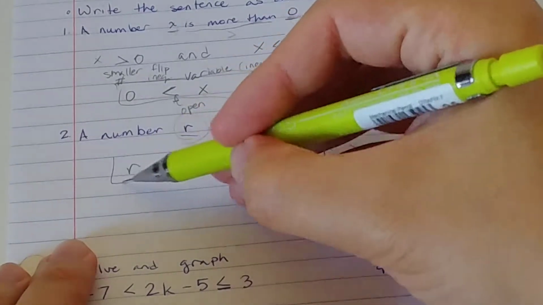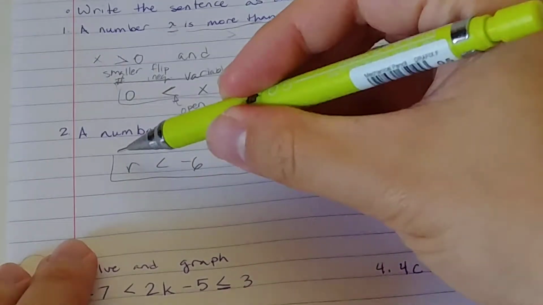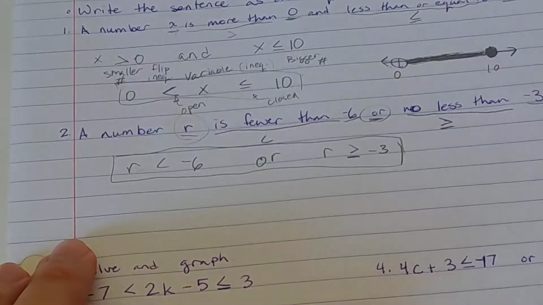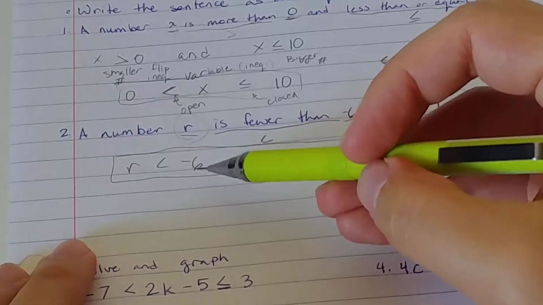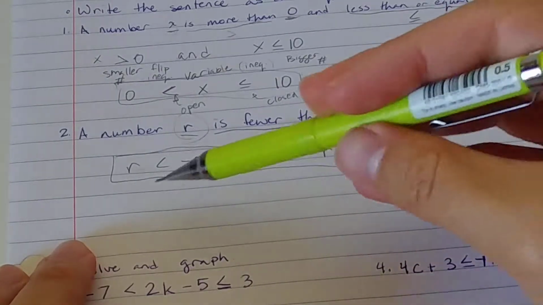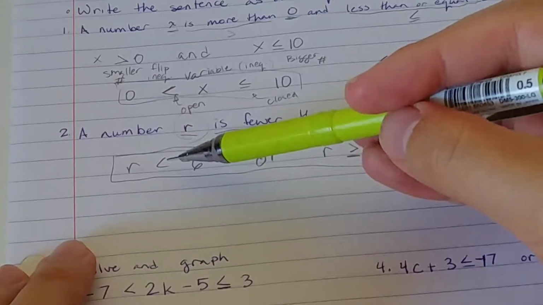And guess what? For the or, that's how we write it. And the reason why, usually, it's not always going to be the case, but sometimes when you have the smaller number on the left side, bigger number on the right side, look at the inequalities.